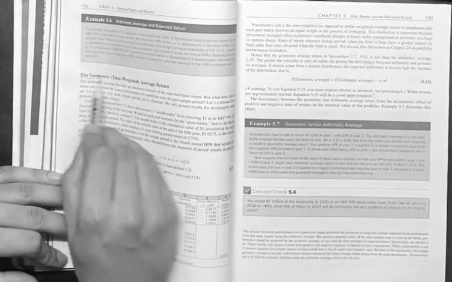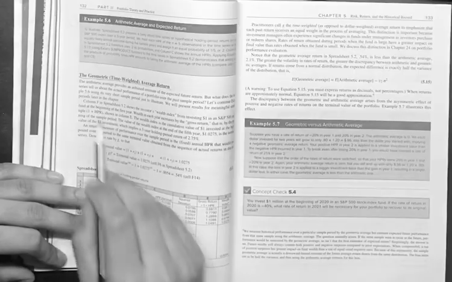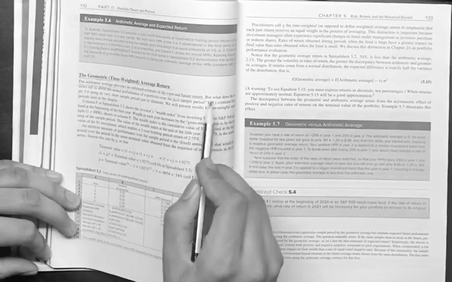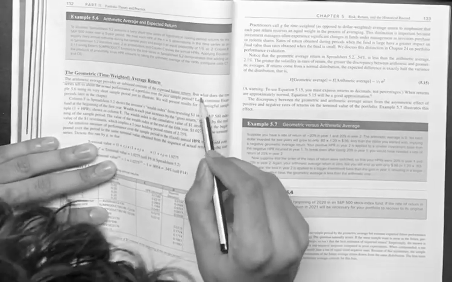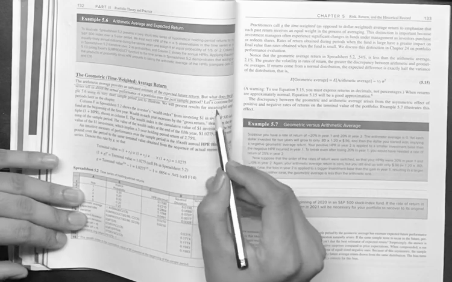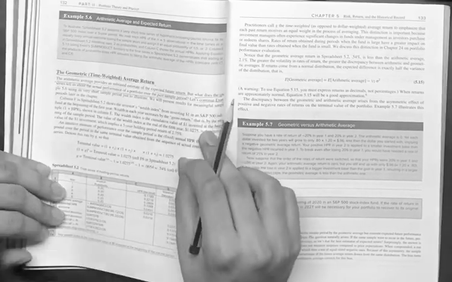Let's move on to the geometric time-weighted average return. The arithmetic average provides an unbiased estimate of the expected future return. But what does the time series tell us about the actual performance of a portfolio over the past sample period? Let's continue. Example 5.6.